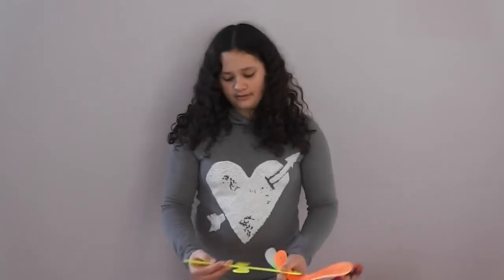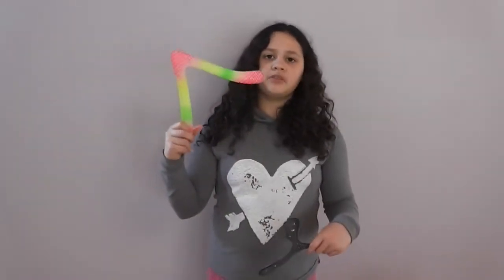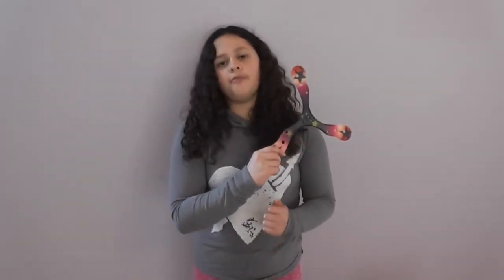Now, boomerangs are used for competitions, and the material can help you in competitions. And so this one is made out of plastic, so is this one. And this one is made out of a material that is like epoxy. And then this boomerang is made out of carbon fiber. And you can tell from the design on the front.